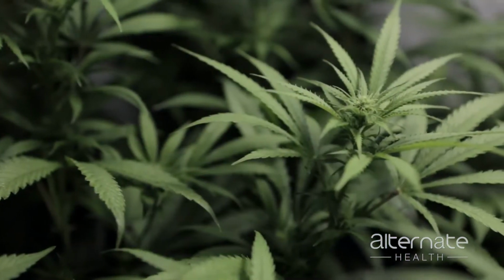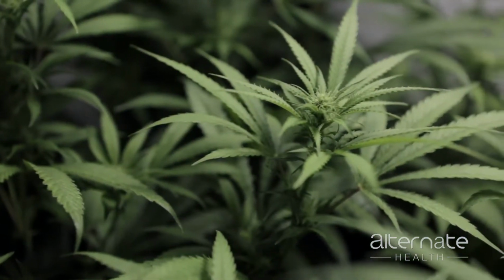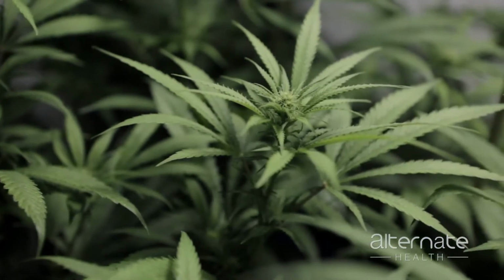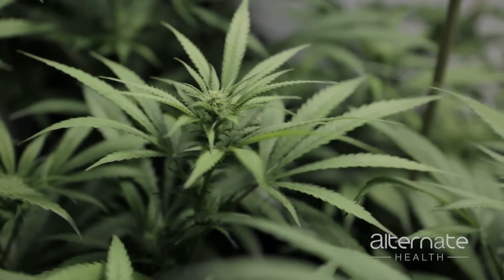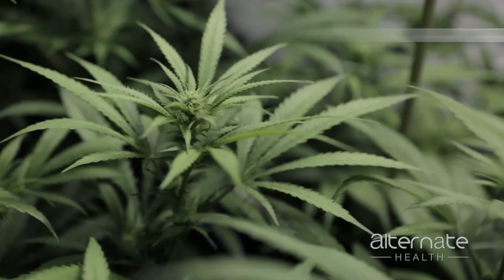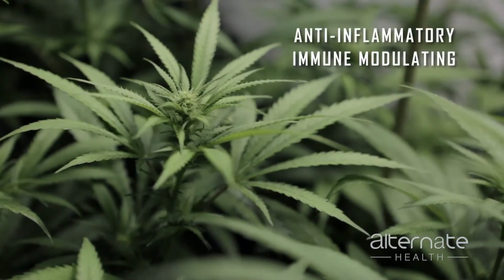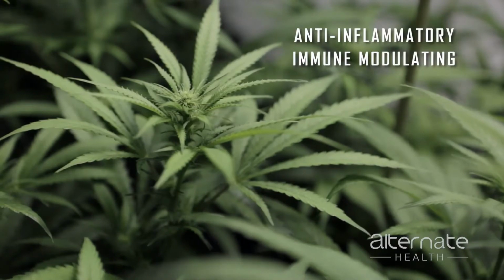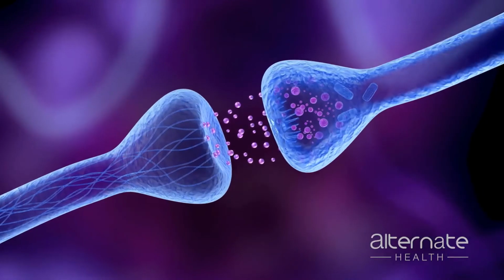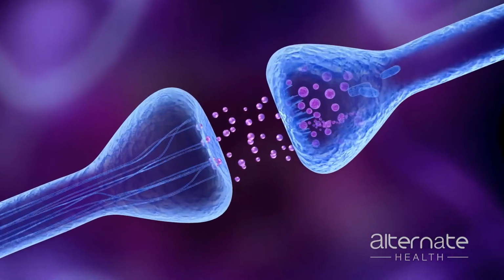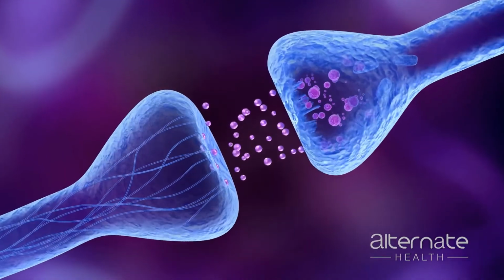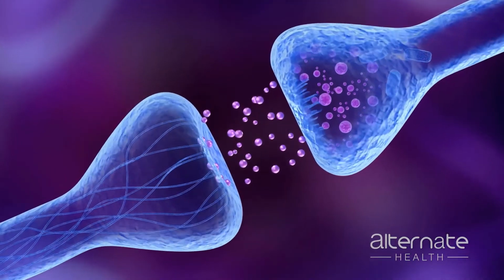Cannabidiol is a non-psychotropic and non-toxic compound which has been demonstrated to positively affect the human endocannabinoid system. Cannabidiol, derived from the hemp plant, demonstrates anti-inflammatory and immune-modulating properties. Cannabidiol has a low affinity for CB1 and CB2 receptors in the human body, but acts as an indirect antagonist of their agonists.